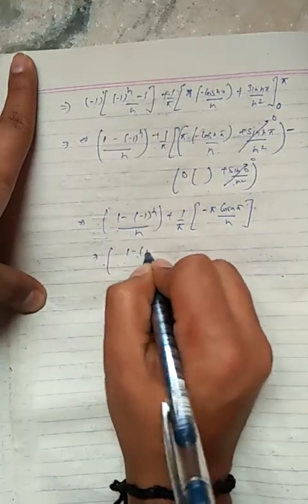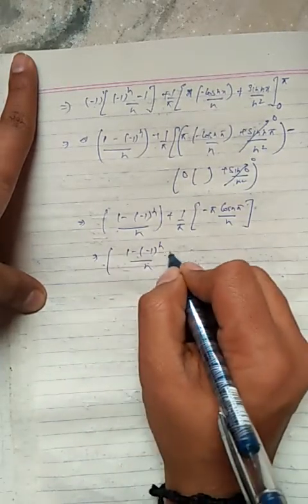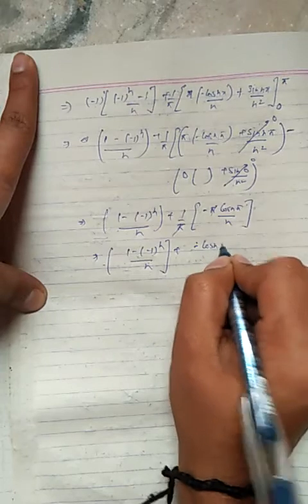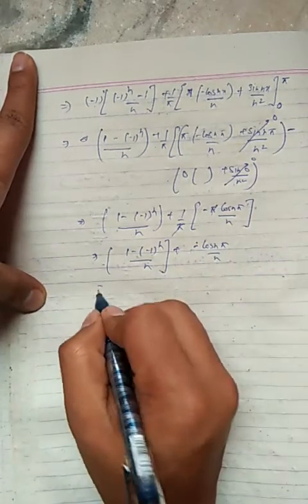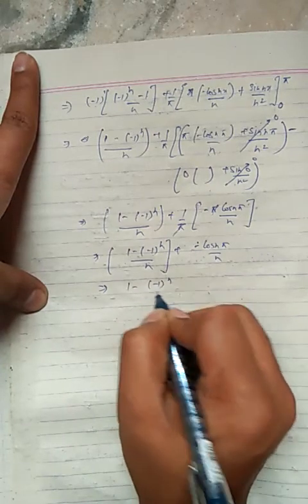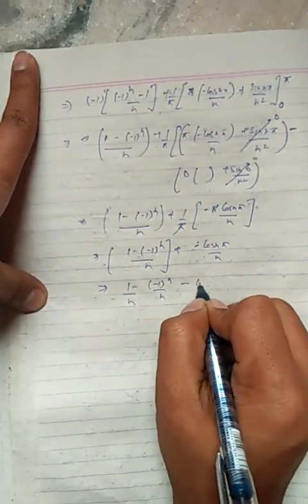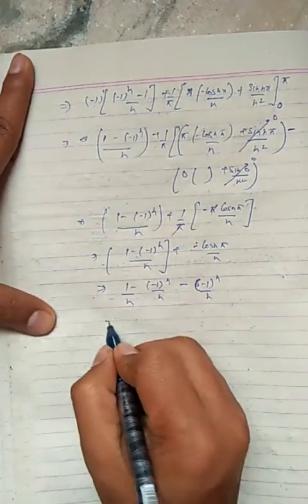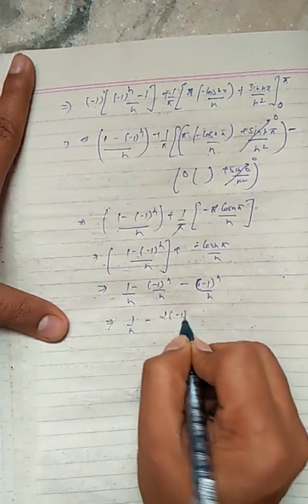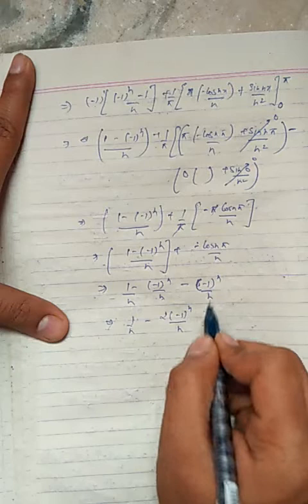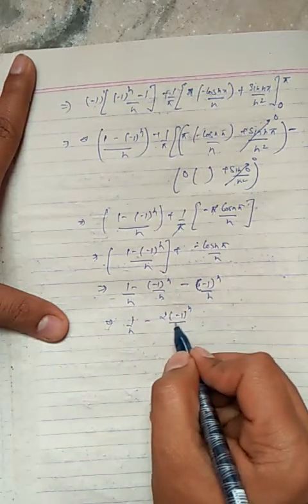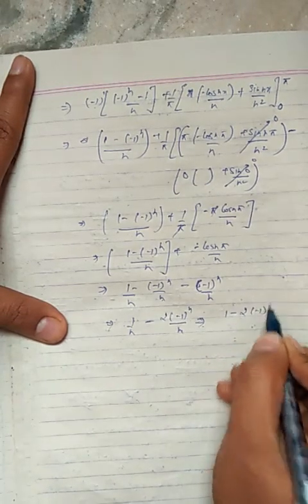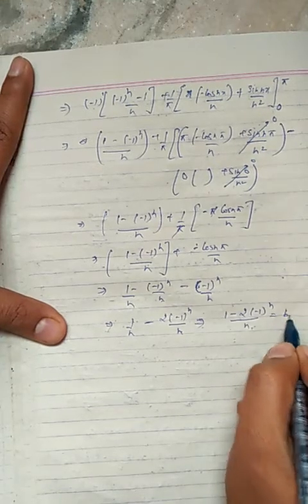This became 1 minus (-1)^n divided by n plus, pi and pi cancel, minus cos of n pi divided by n. This implies 1 minus (-1)^n divided by n minus cos of n pi, which is (-1)^n divided by n. Now this became 1 upon n minus 2 times (-1)^n divided by n. n LCM came, minus (-1)^n minus... plus, that is 2 times. This implies 1 minus 2 into (-1)^n divided by n. This is the value of b_n.